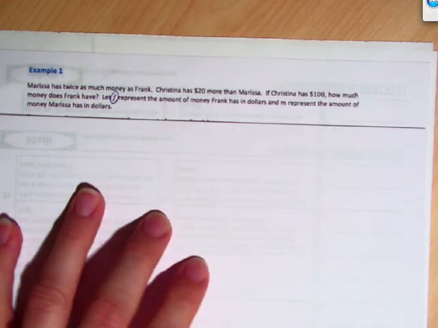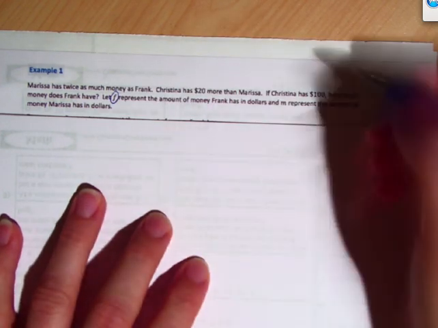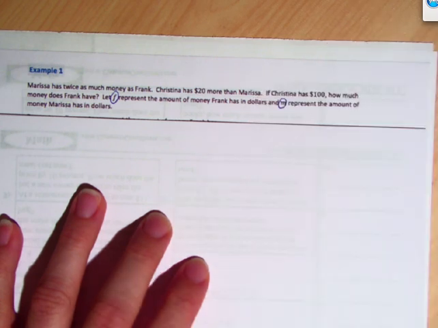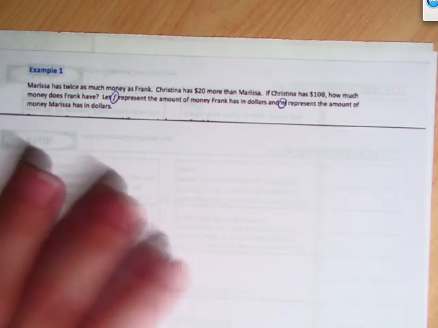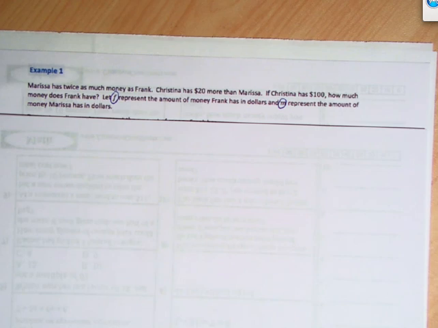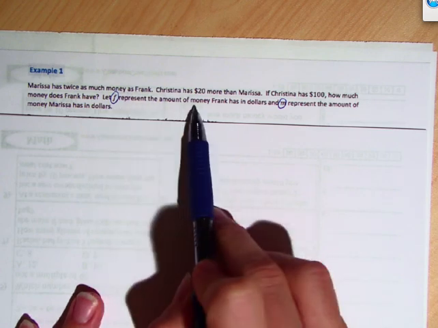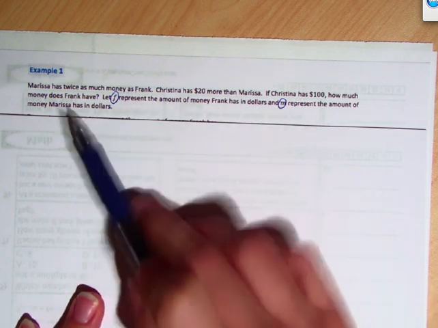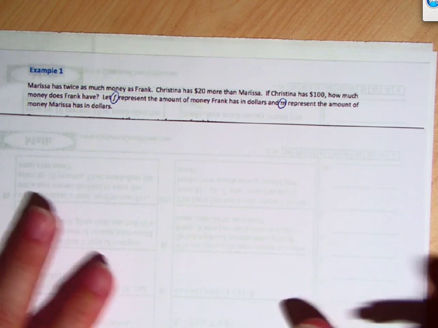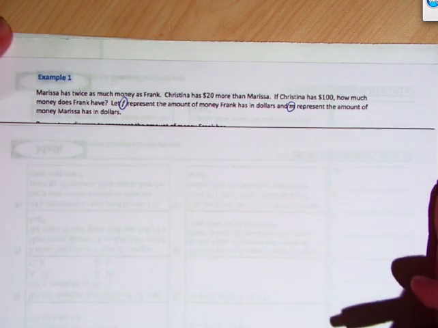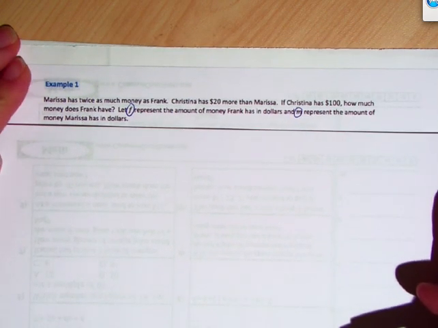Let F represent the amount of money Frank has in dollars. Let M represent the amount of money Marissa has in dollars. Now we need to use these variables because that's what we are given. So if we're given a variable, we must use it, which makes sense anyway. F for Frank, and M for Marissa. So that makes sense. Okay, so let's see if we can figure this out.